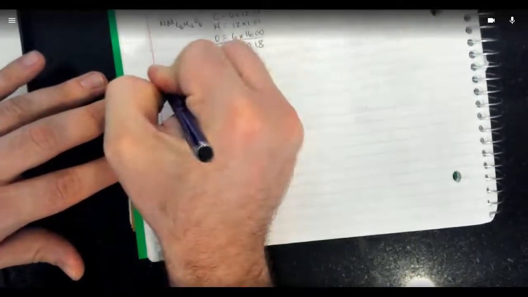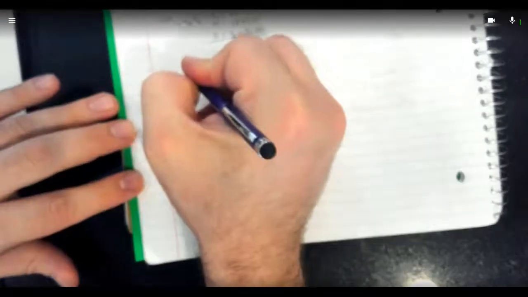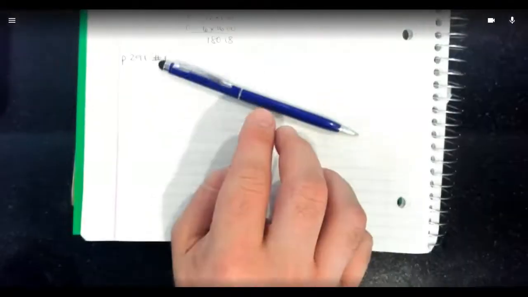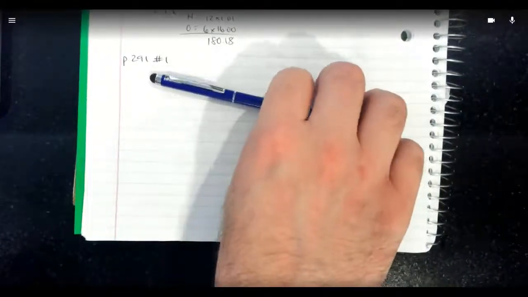Okay, on page 291, down at the bottom, we got number 1 here. Page 291, number 1 says, when magnesium burns in air, it combines with oxygen to form magnesium oxide according to the following equation.